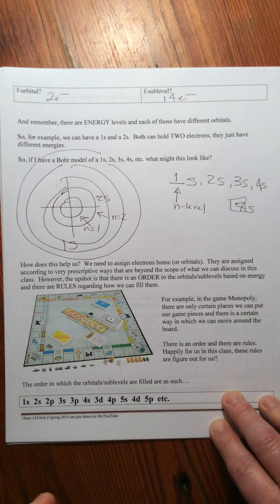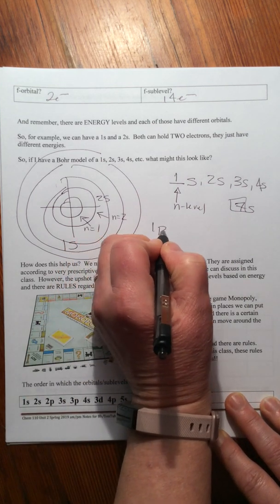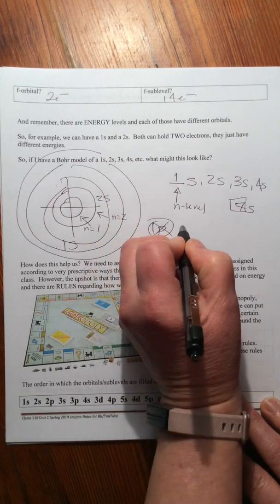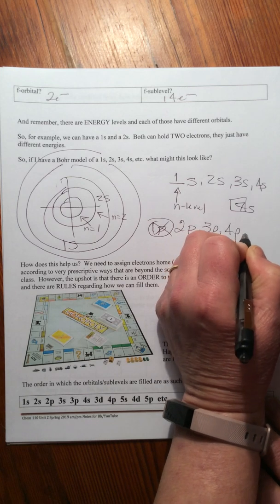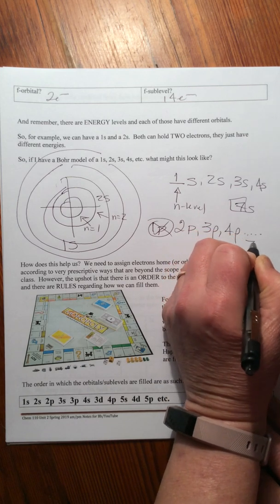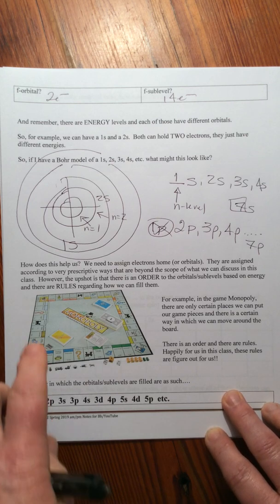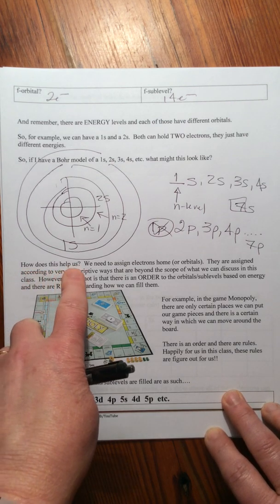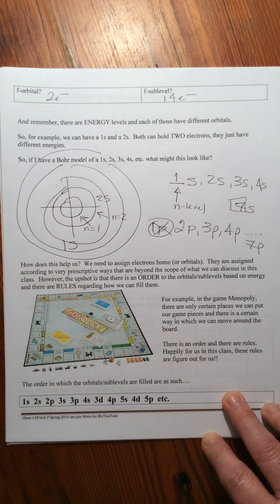And we can do the same thing with the p's. Well, we can't have a 1p. It doesn't exist. It's the math. But we can have a 2p, a 3p, a 4p, all the way up to 7p, and so forth. Now, the question is, how does this help us? And I will discuss that in the next segment.